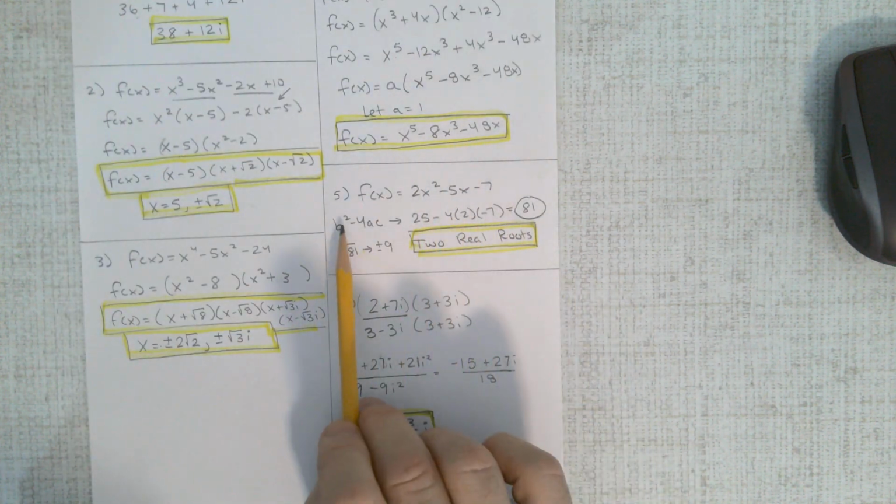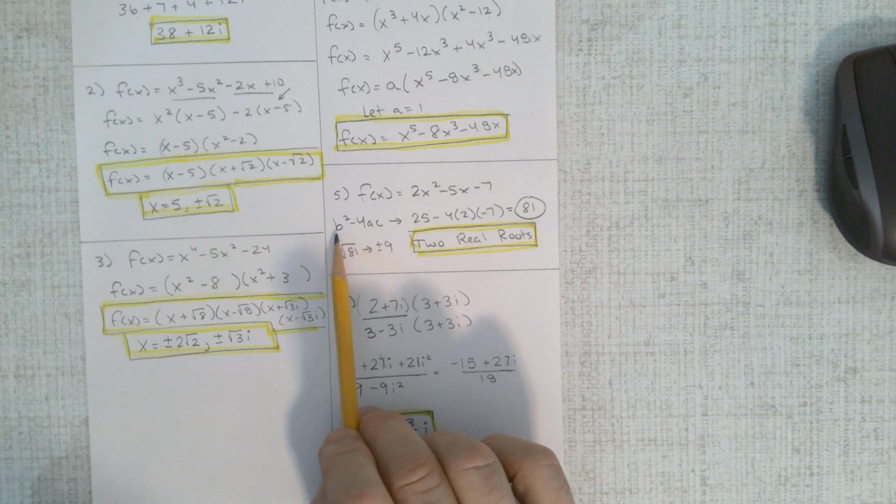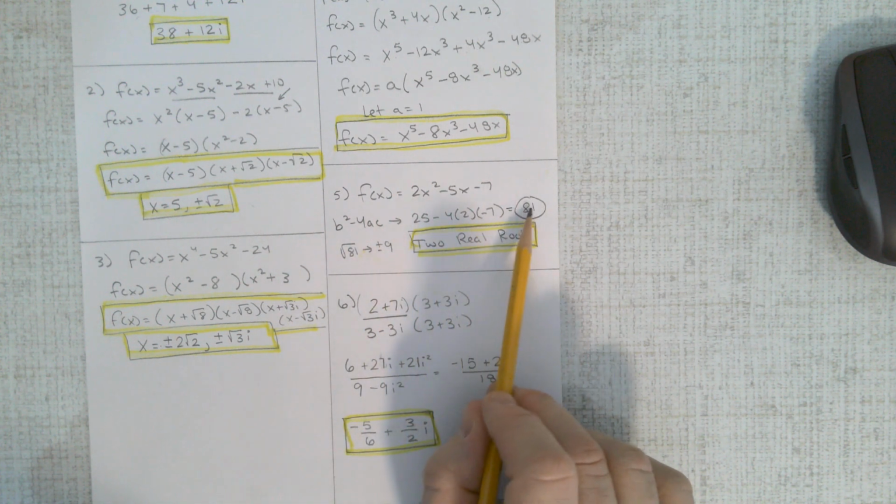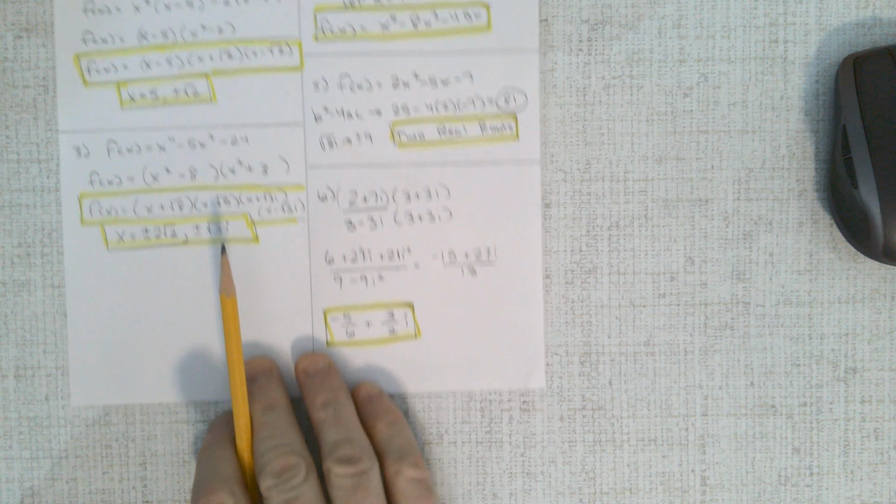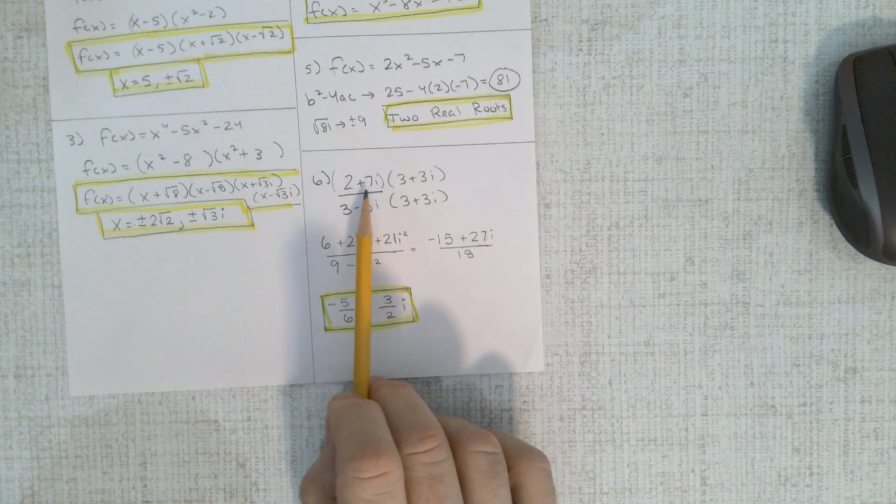On number 5, the discriminant, just the part under the radical, is b squared minus 4ac, turns into 81. 2 real roots. Number 6, simplify this.